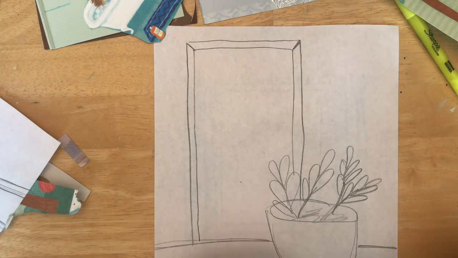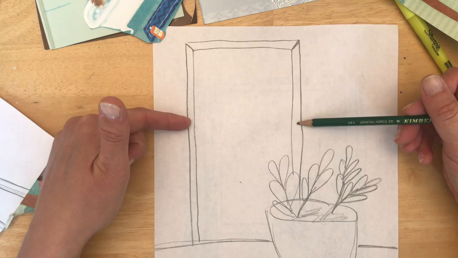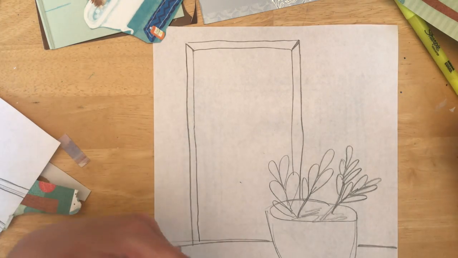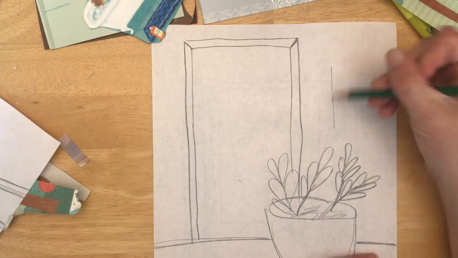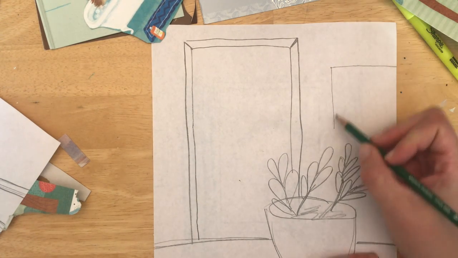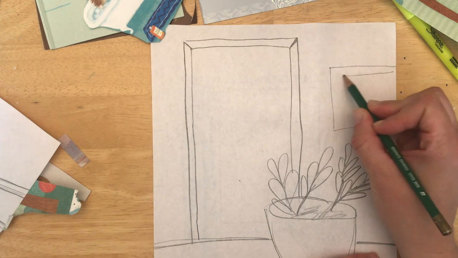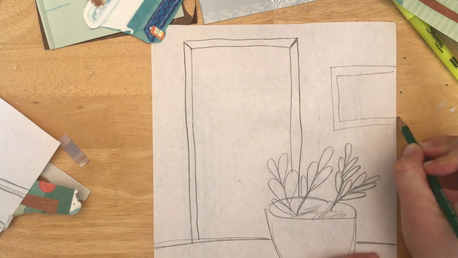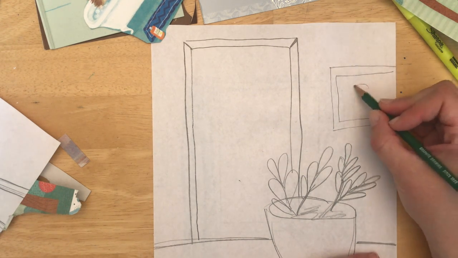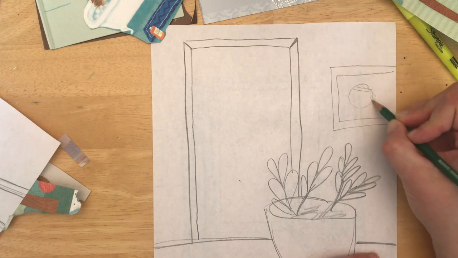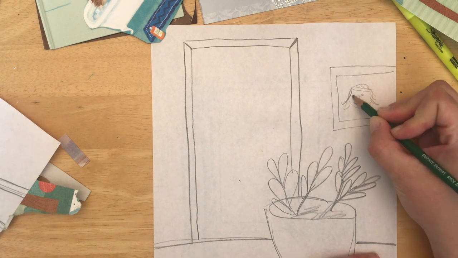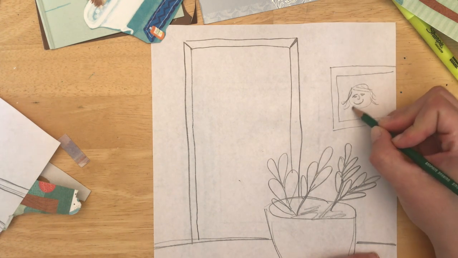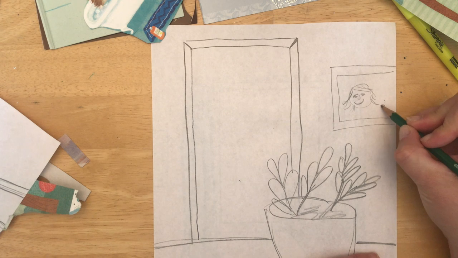All right, so right now I have the foreground. I'm starting the middle ground. What else could I put on the walls to make it interesting? Maybe a photograph or a painting. Again, frame it out. Maybe it'll be a self-portrait. With Daisy.